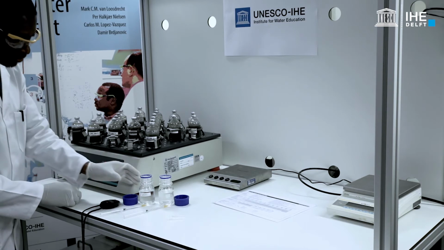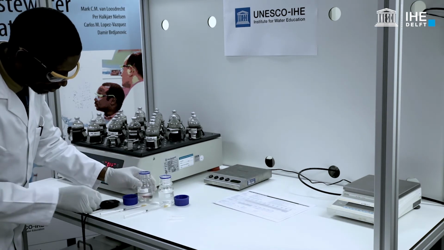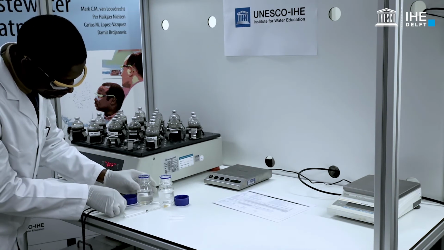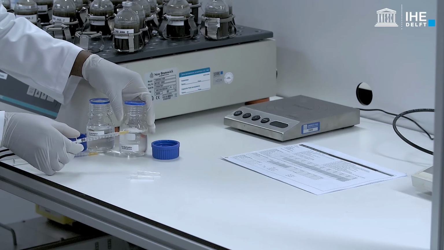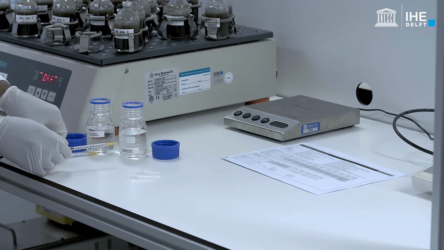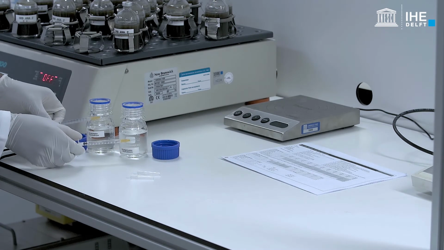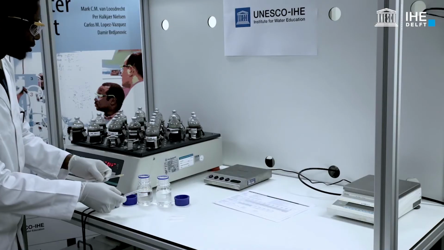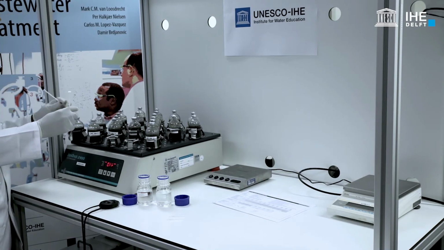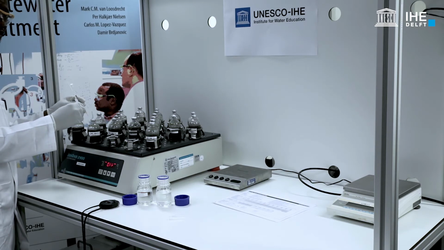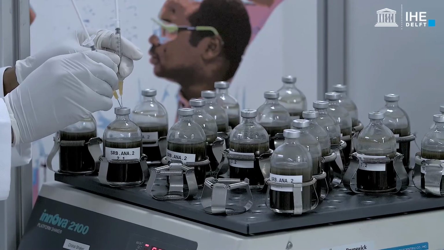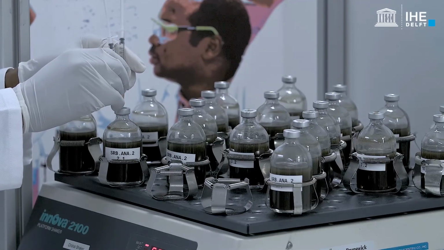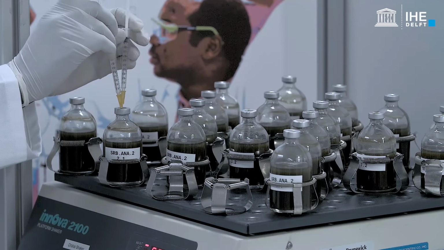The desired concentrations of lactate and sulphate required for this test should be prepared in advance and kept in 50 milliliter beakers. Using a syringe, add simultaneously 1 milliliter of each solution to each of the serum bottles.